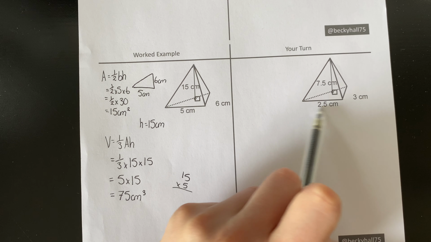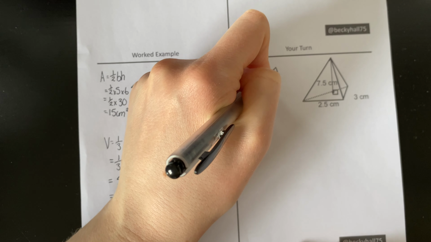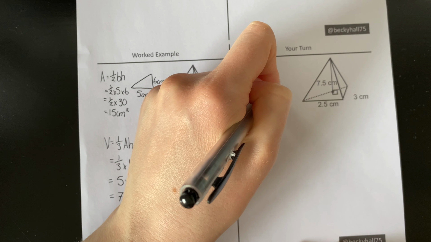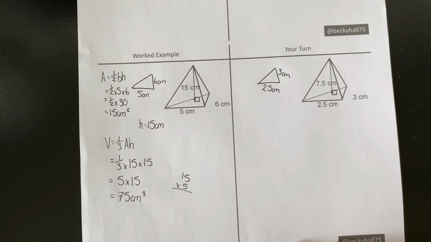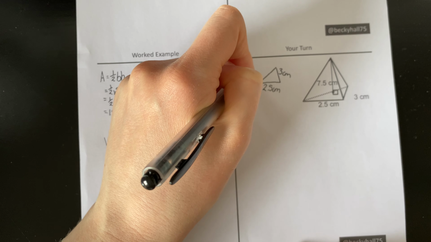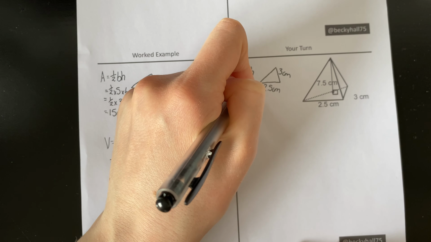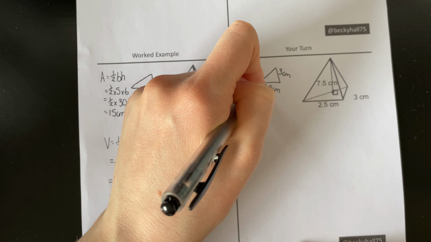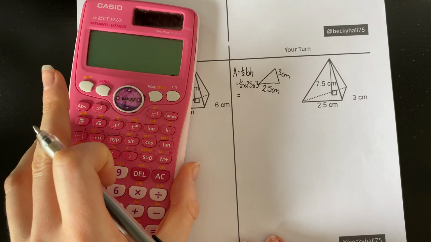So for this one, again, we have a triangle base. So I have 2.5 centimetres and I have 3 centimetres. Area is half of that rectangle. So I've got half times 2.5 times 3. And this time we can use a calculator if we want.